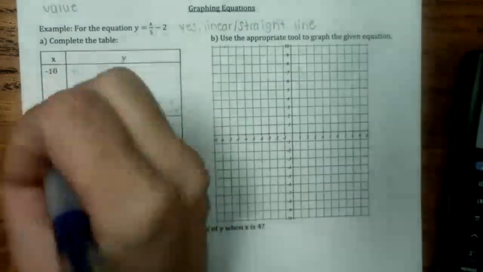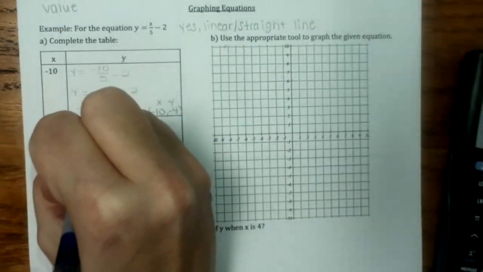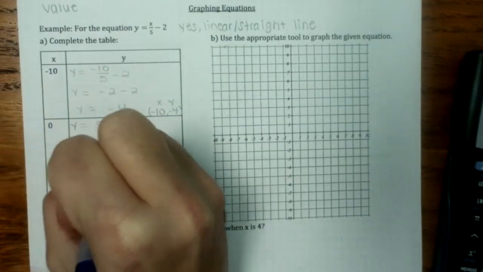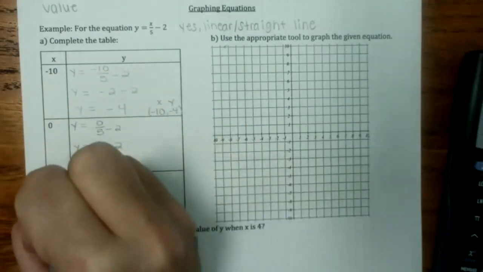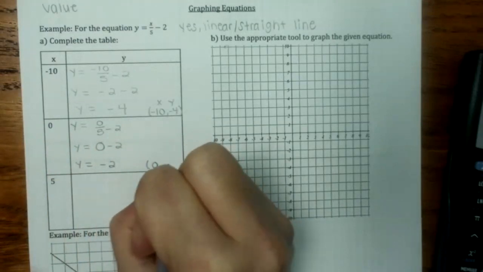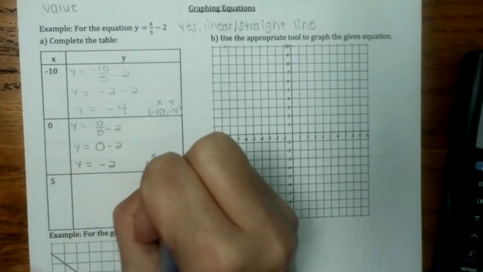Let's plug in 0 for x. So y equals 0 divided by 5 minus 2. 0 divided by 5 is 0. 0 minus 2 is negative 2. Again, if you need your calculator, use it. So x is 0, y is negative 2.